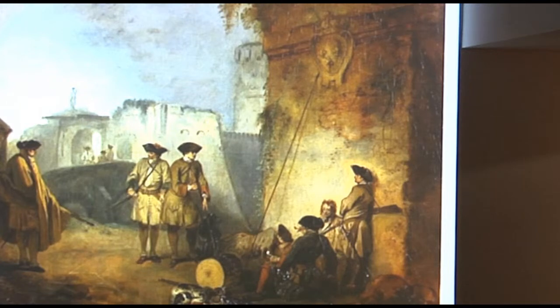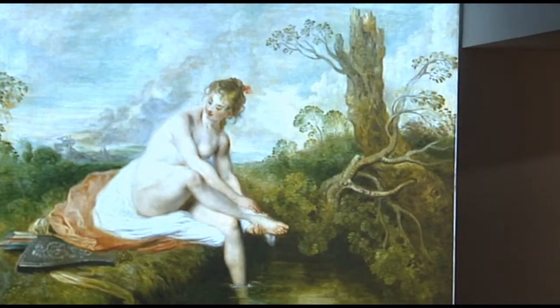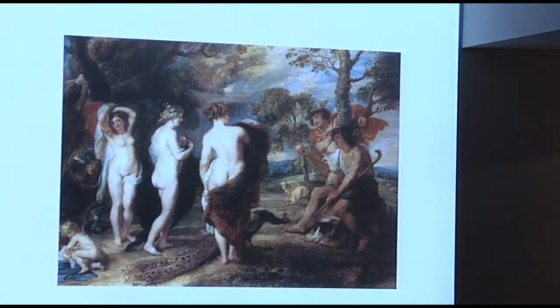Okay, now we'll whip through all the slides. This is the one that's most like Rubens, and a Rubens is coming up. He is very influenced by Rubens. And the next one is the Rubens. Rubens lived in the 1500s, but they were both northern.